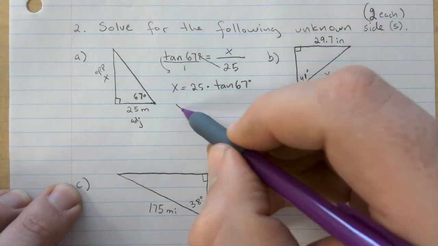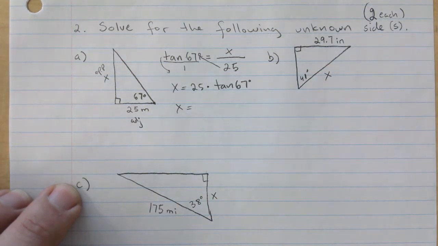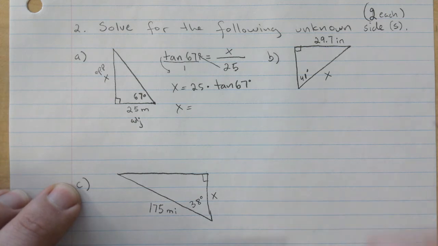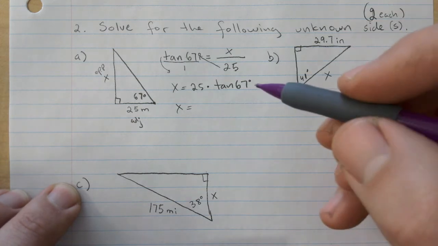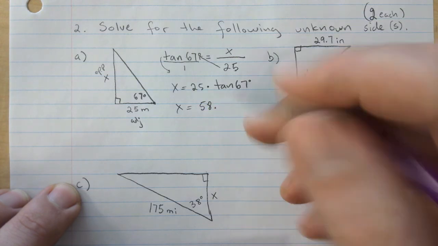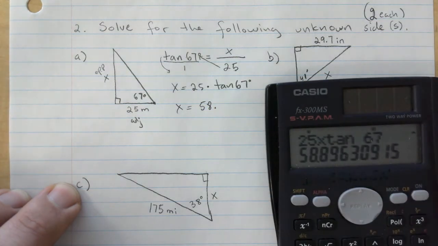Depending on what calculator you have, it will be a different process in terms of typing it in. 25 times tan of 67 would be 58.896. So what would that round to? This 6 bumps this to a 10, bumps this to a 9.